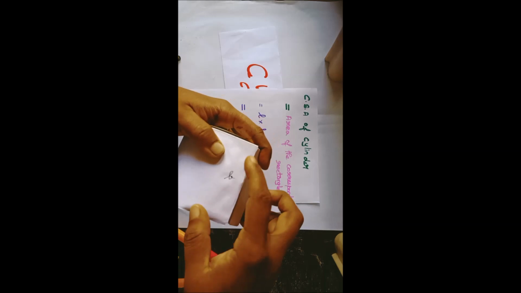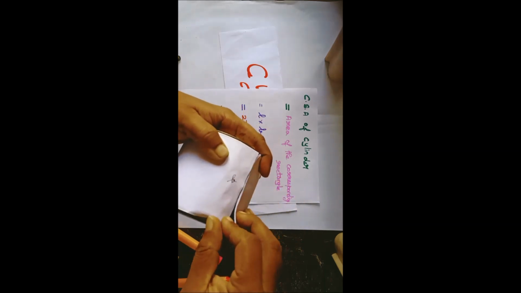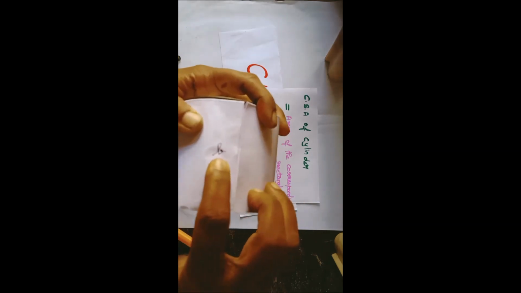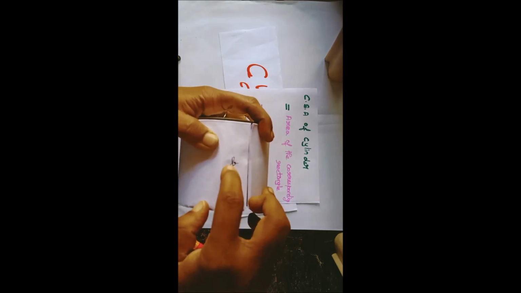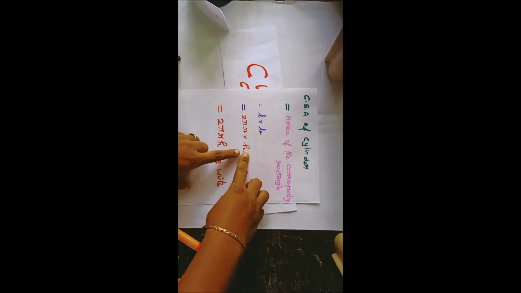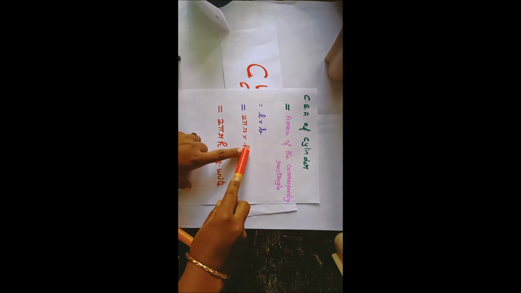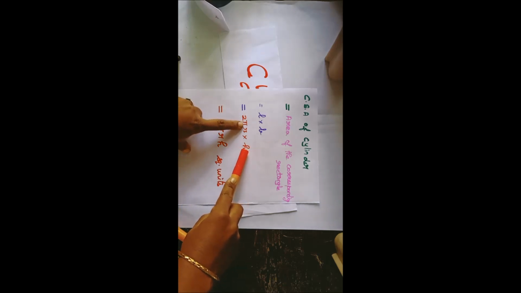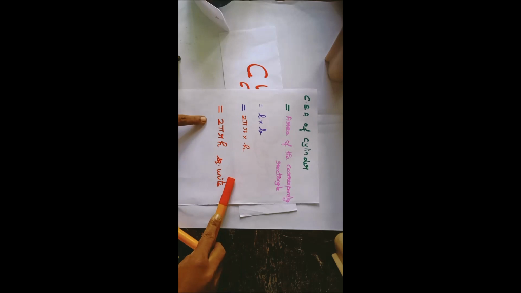The breadth became the height of the cylinder. So instead of writing B, we are using the letter H for the height of the cylinder. Now we get the formula 2 pi r into H, which is equal to 2 pi r H square units.